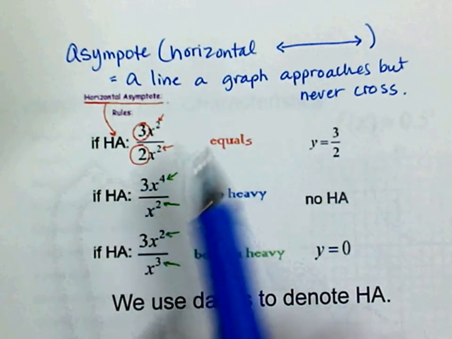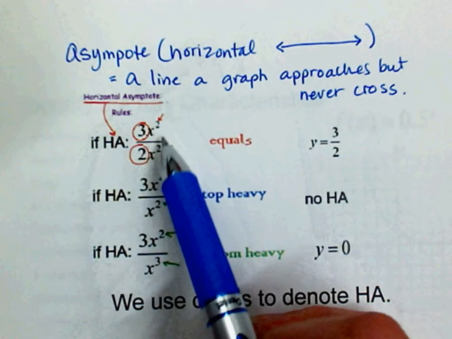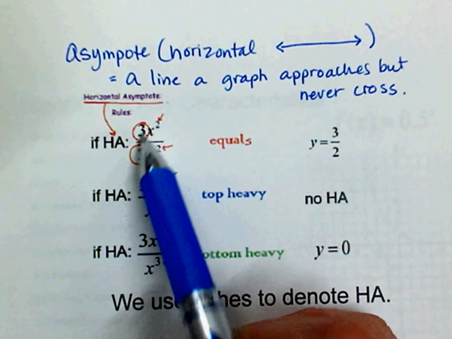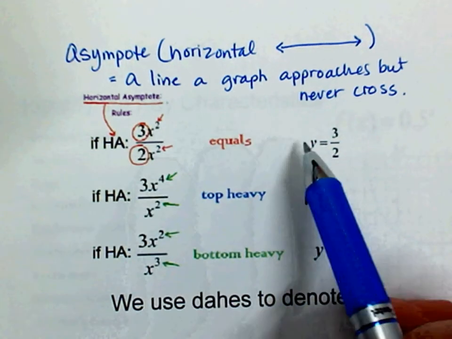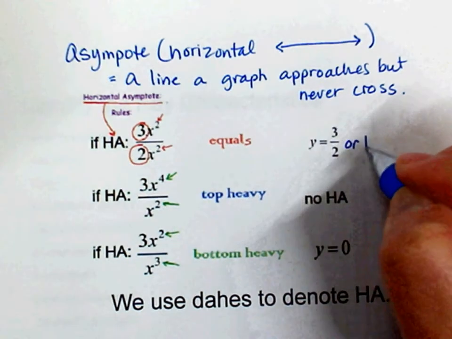Here are the rules. If your exponents are the same, the highest degree, you look at the coefficient in front of it. That's going to give you your horizontal asymptote. This one is 3 over 2, same as 1.5, okay?